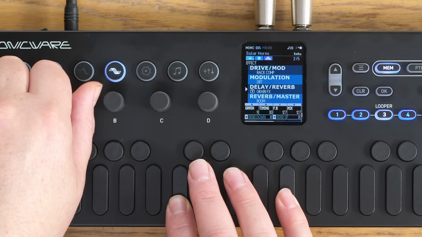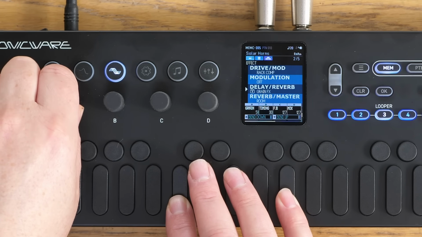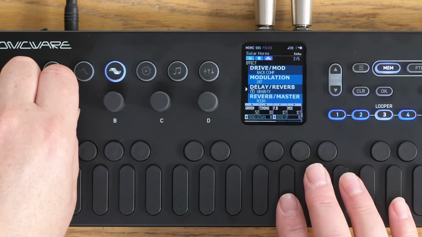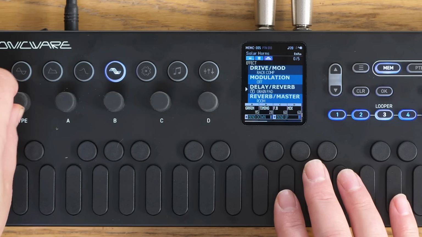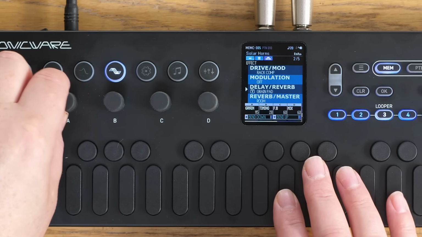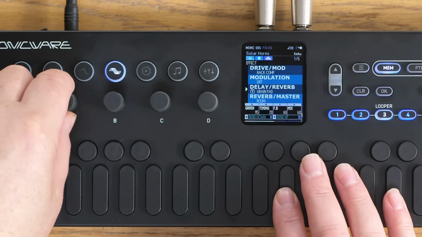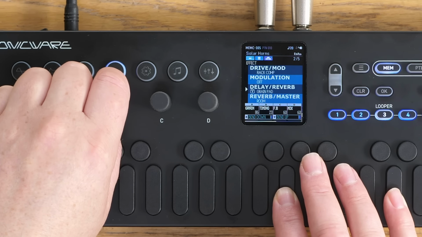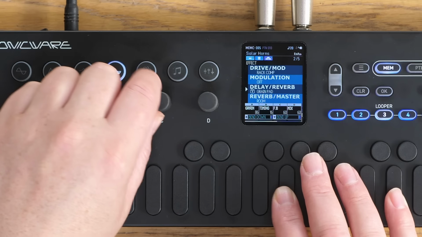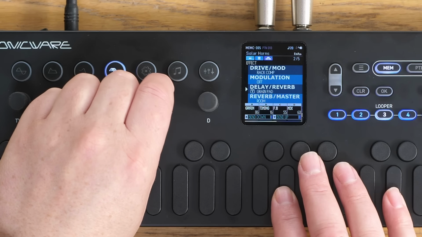And the grain's the grain size. Again, I'm overplaying this so you can hear exactly what's happening. Then we've got grain pad. We've got the same controls. Sounds a bit smoother.